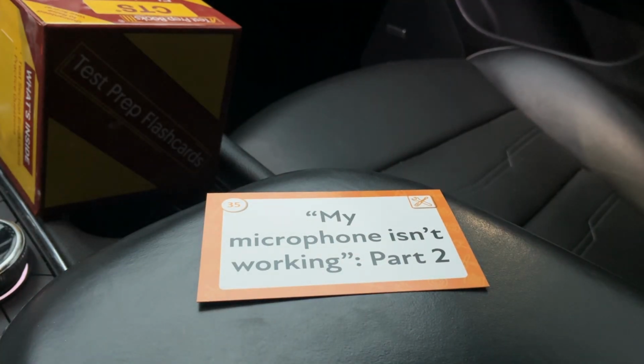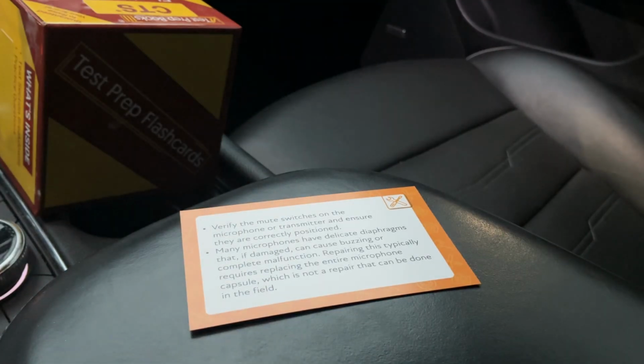My microphone isn't working. Part 2. Verify the mute switches on the microphone or transmitter and ensure they are correctly positioned. Many microphones have delicate diaphragms that, if damaged, can cause buzzing or complete malfunction. Repairing this typically requires replacing the entire microphone capsule, which is not a repair that can be done in the field.